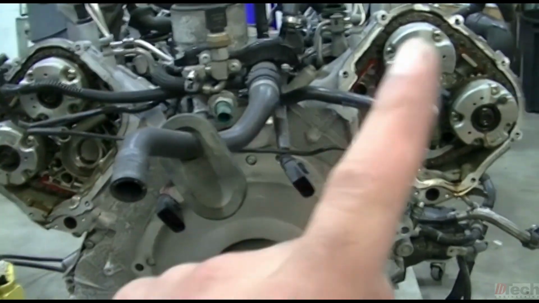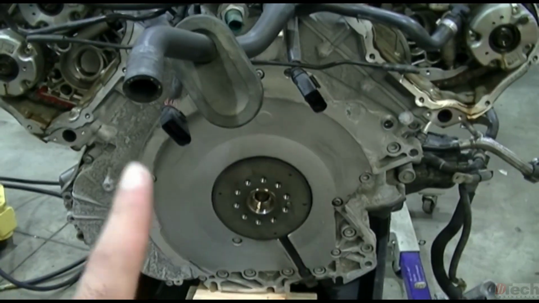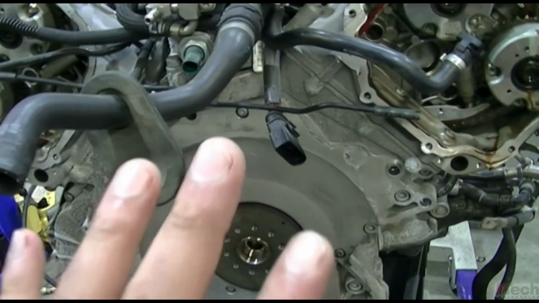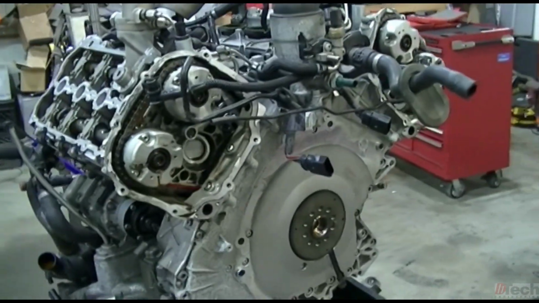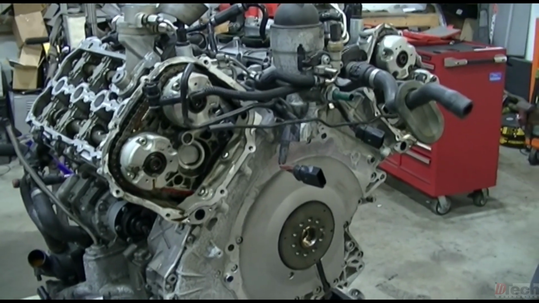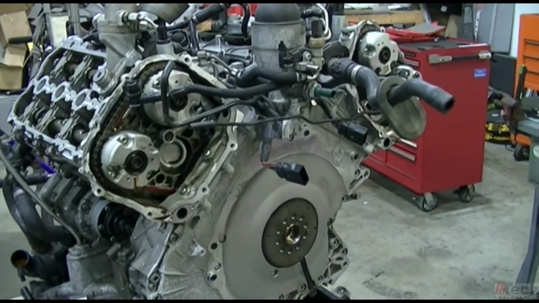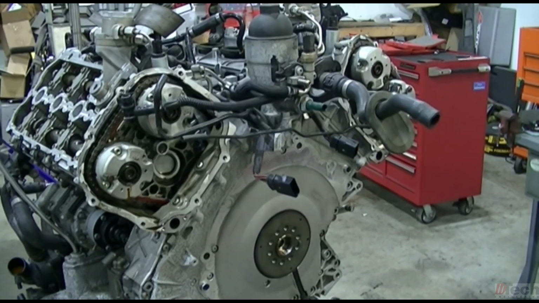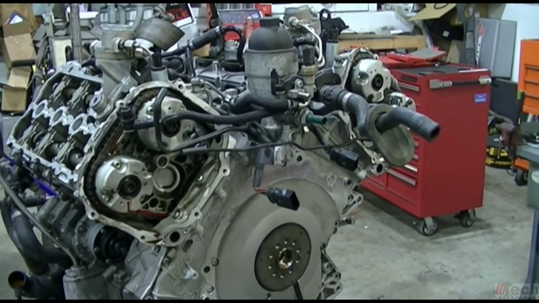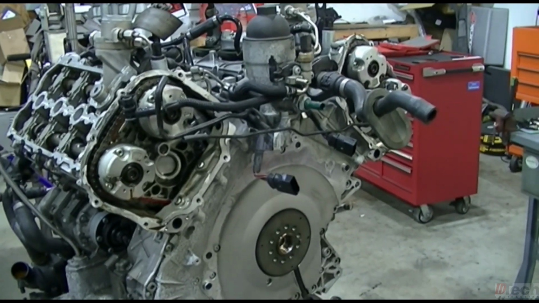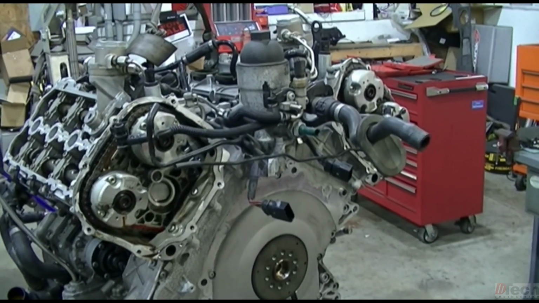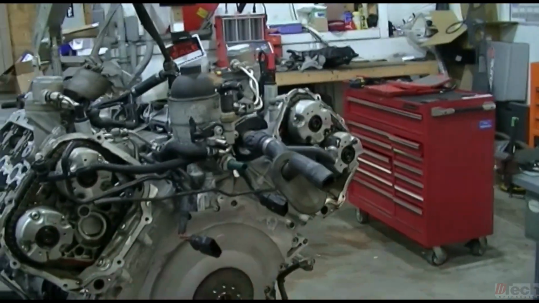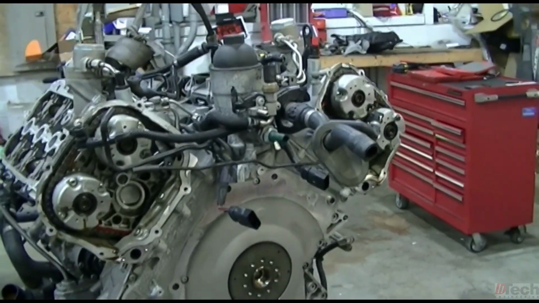Phasers, chain drive tensioners, chain and guides and all that down here as well. So I just wanted to get you an actual physical view of what the timing looks like in its set position for checking and or setting. We're definitely seeing bank 1 be off.